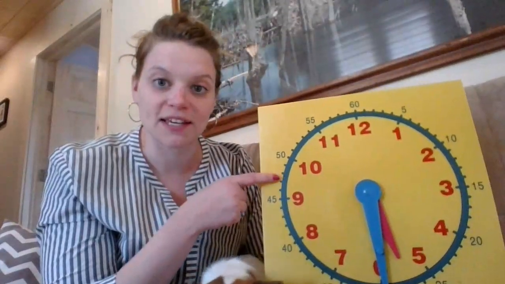So see if you can get out your little clocks that I sent home with you a couple weeks ago in one of the packets I mailed, and you should have a little clock that looks like this. I want you to see if you can make your little clock 4:30. Pause my video for a minute if you need to go find your little clock, grab it, and see if you can make it to 4:30.